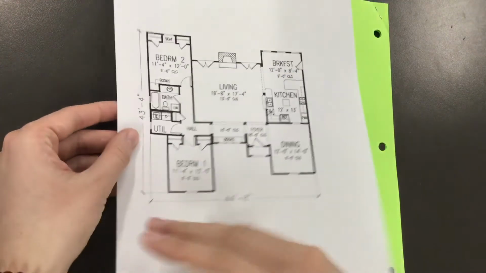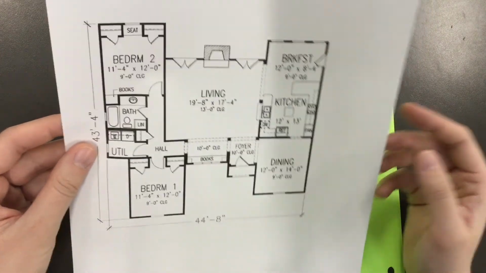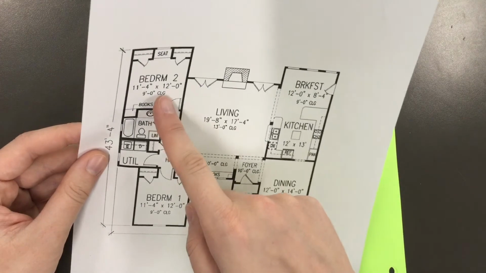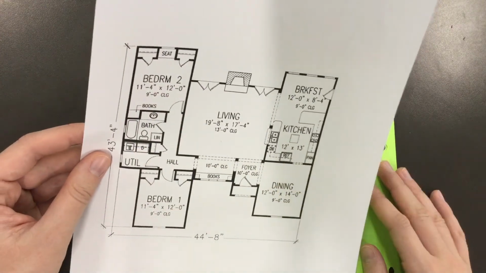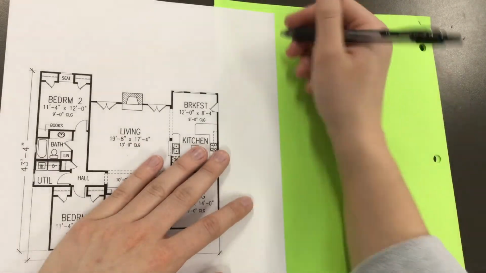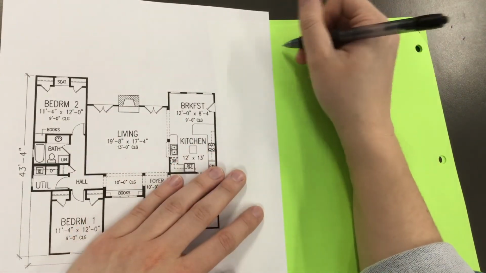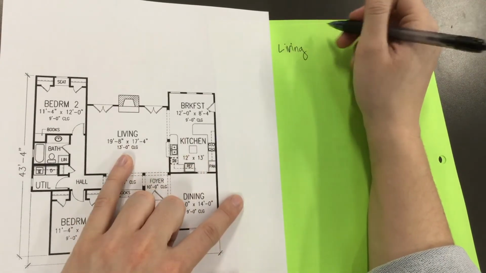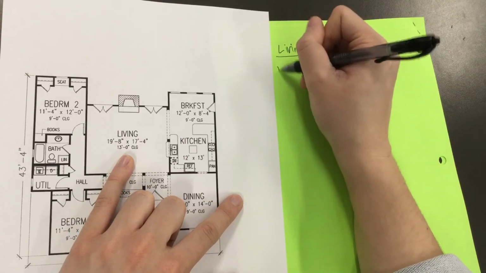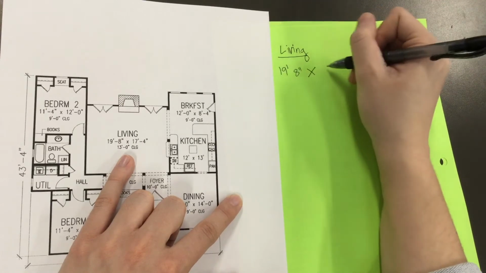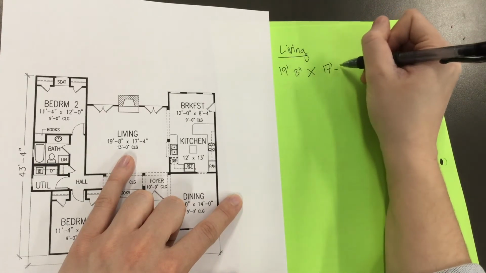Okay, we're going to do another example of how to do the math for scale. And we're going to use one of our slightly more complicated rooms, because we have some rooms that have inches as well as feet, like these ones. So I'm going to explain how I expect you to round for these rooms. So I've got space here to do my math. Living room is what I'm going to show. It is 19 feet 8 inches by 17 feet 4 inches.